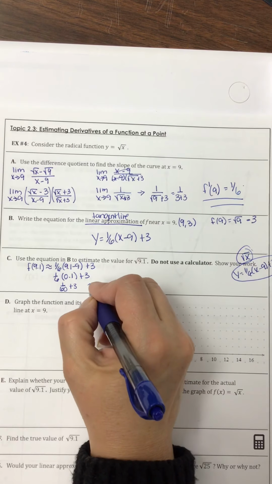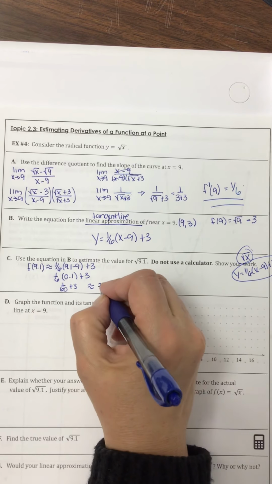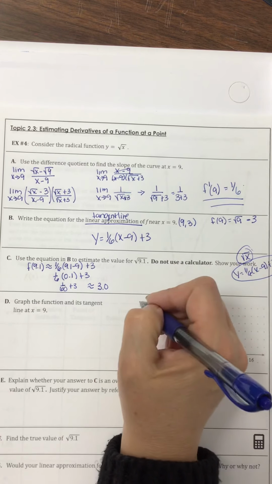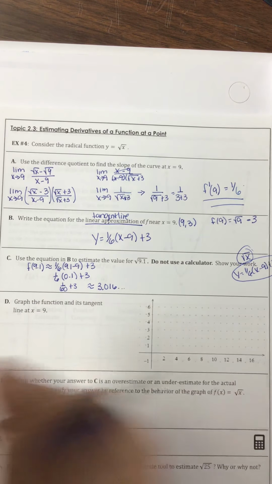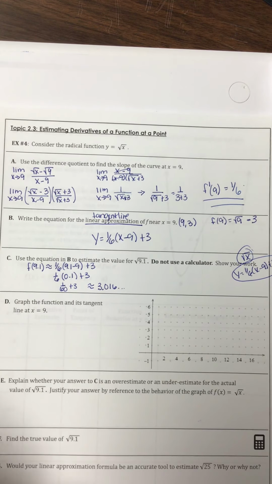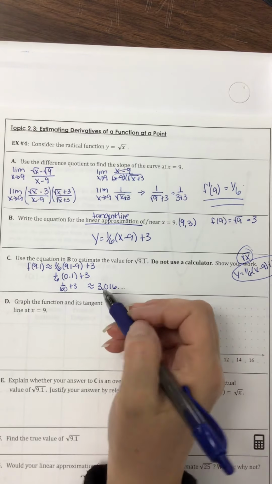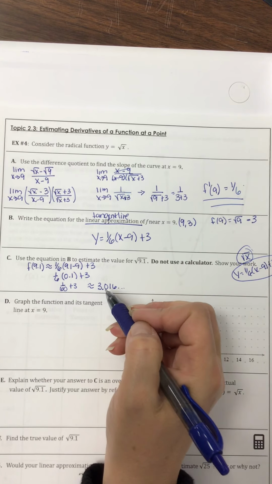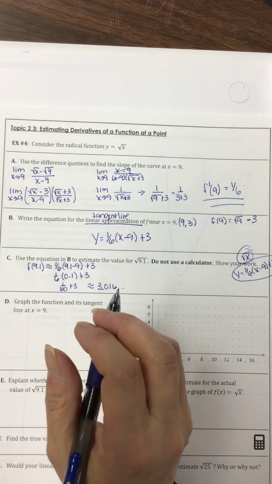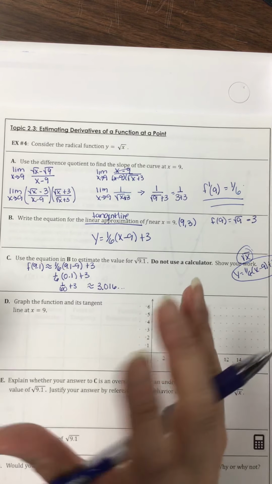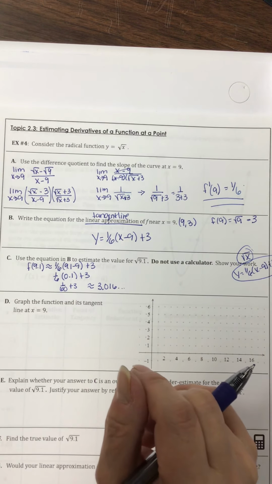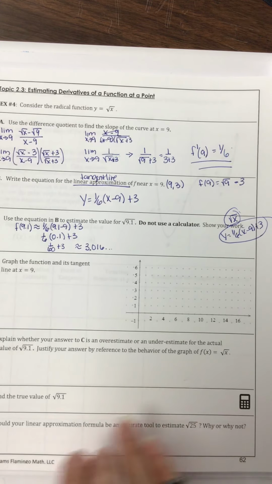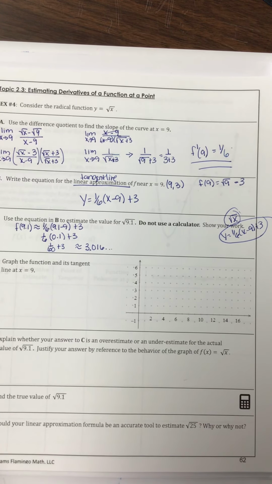So I know that this is going to be approximately 3.0 something, and I think it's like 1/6 something or other in there. So 1/60th I know would not be here, right? So do you understand why I'm saying it'd be 1/6-ish? Okay. So then D says graph the function and its tangent.